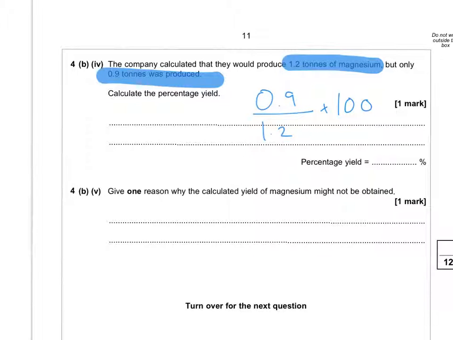Give one reason why the calculated yield of magnesium might not be obtained. So we've got to think what might happen in the reaction for us not to get however much we were expecting. So we might be talking about things like it potentially being a reversible reaction, some of the reactants getting lost, or some of the products getting lost, okay, during the process.